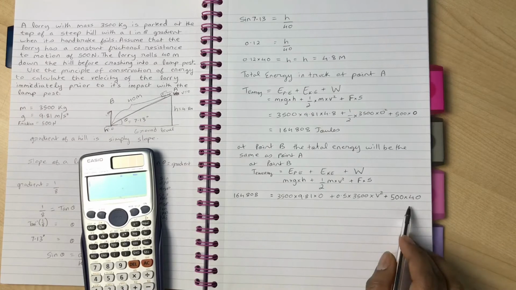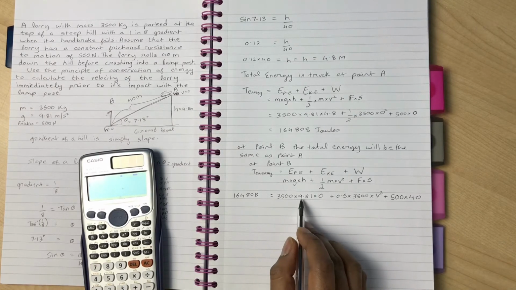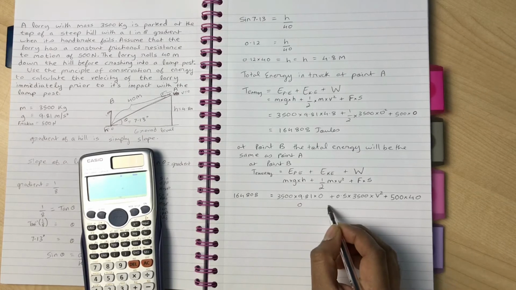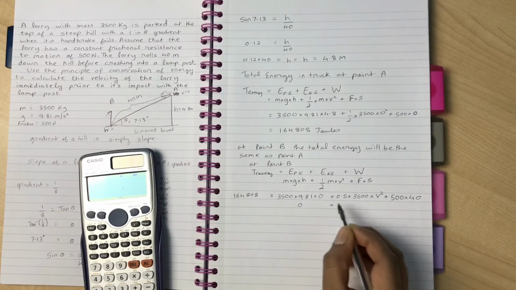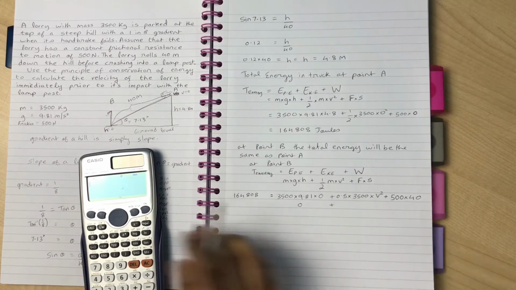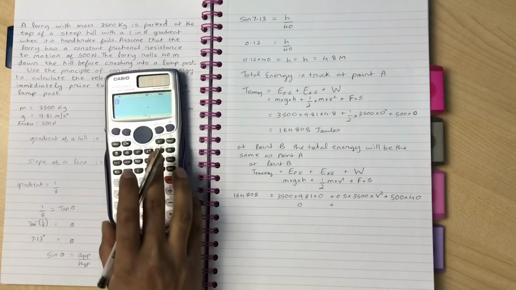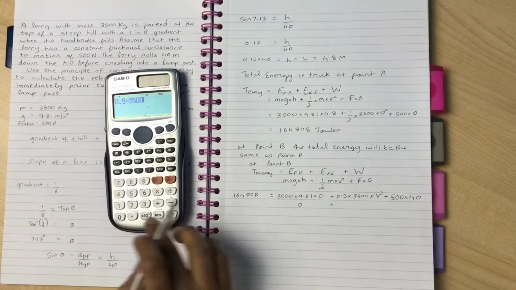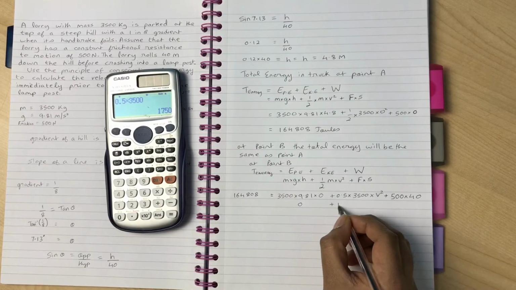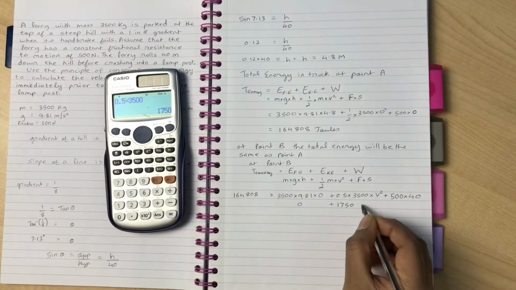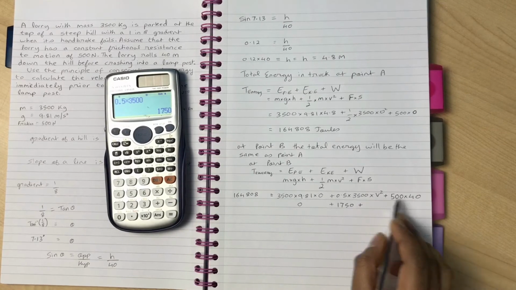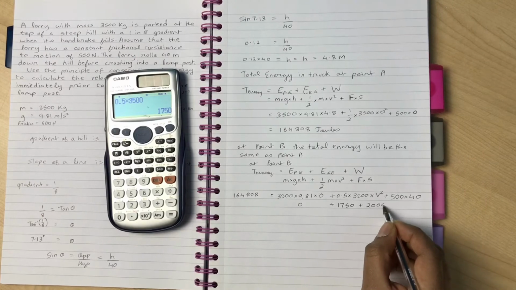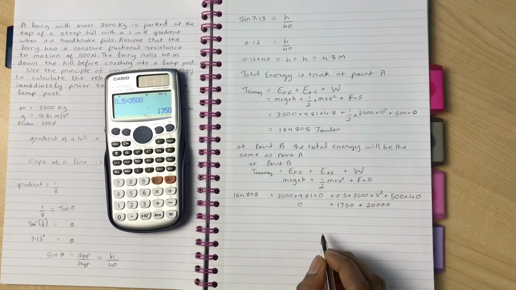Now I'm going to solve this equation. 3500 times 9.81 times 0 will give me 0, plus 0.5 times 3500, which is 1750, plus 5 fours are 20 and 3 zeros, that's 20,000.